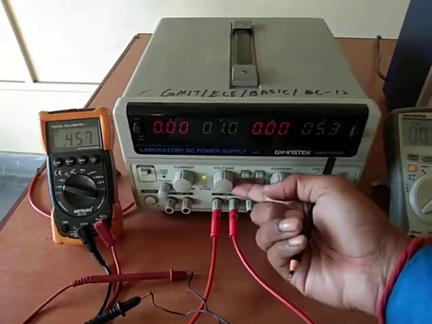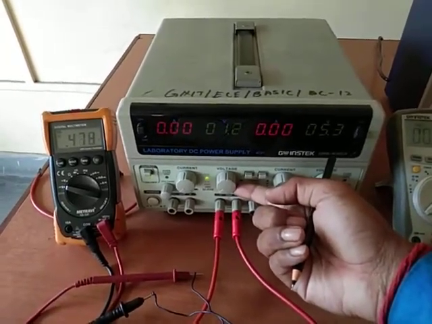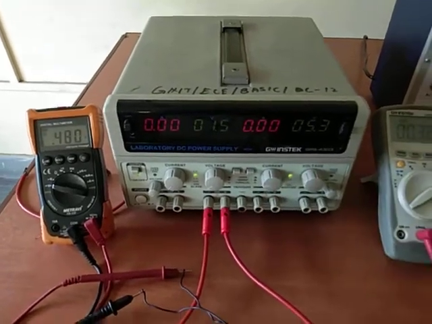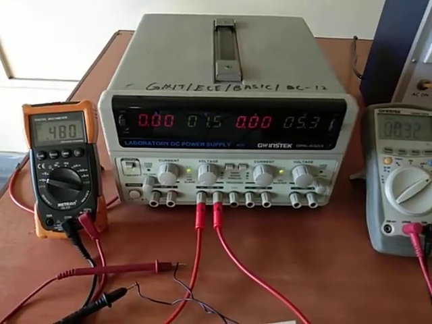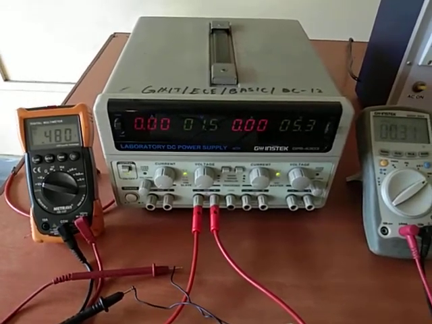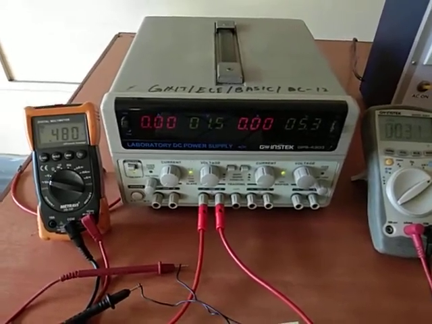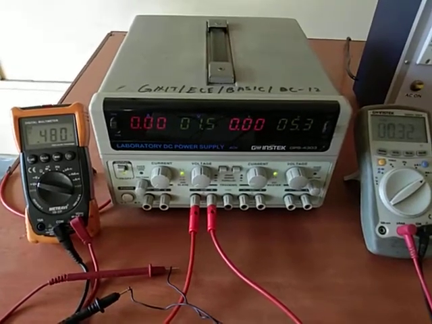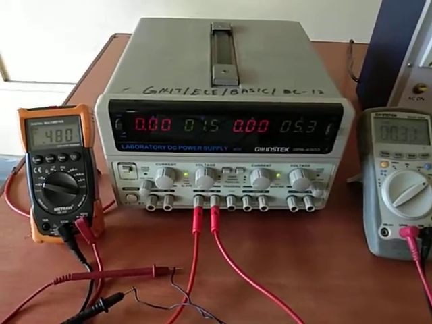And varying the voltage to 1.5 volt, input voltage is 1.5, then VD is 0.480, ID is 0.32 milliampere.